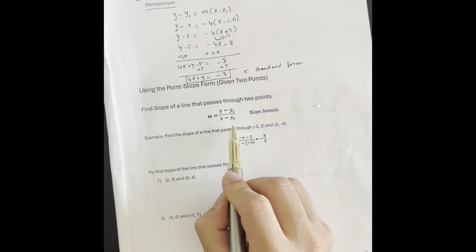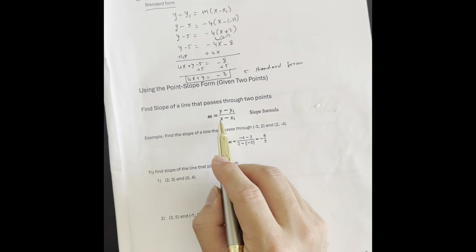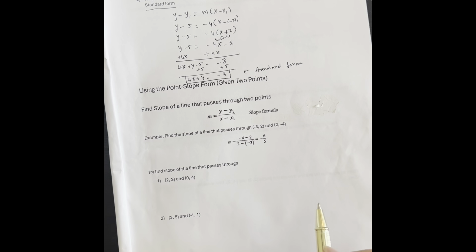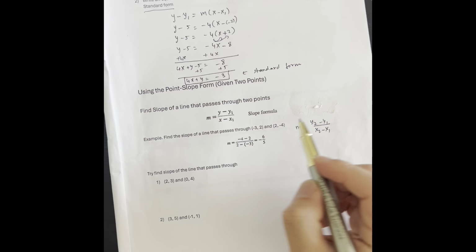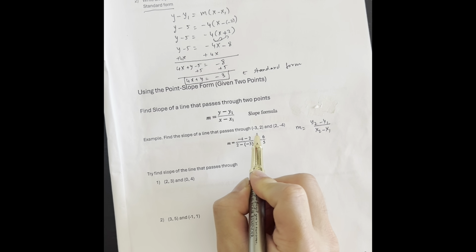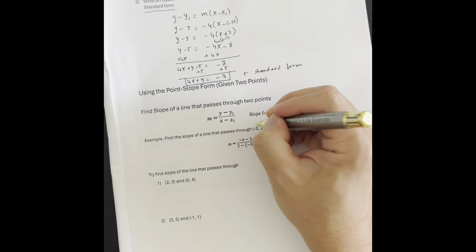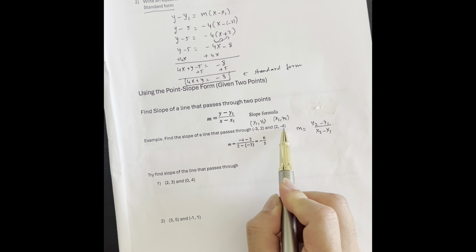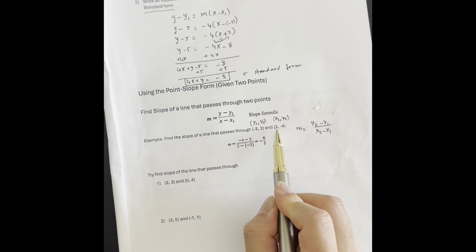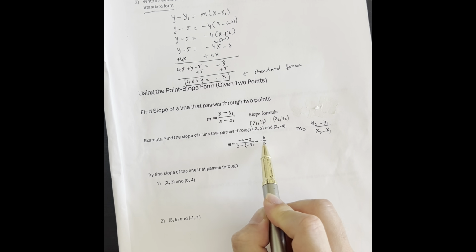If we are given 2 points that a line passes through, we can use this formula to find the slope. The slope is the difference in y over the difference in x. So we can also write this as y2 minus y1 over x2 minus x1. For example, we can use the line that passes through this point, -3, 2 and 2, -4. So this could be x1, y1 and x2, y2. So the slope then is -4 minus 2 over 2 minus -3, and the result is negative 6 over 5.